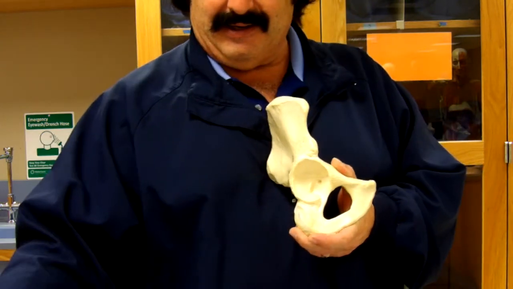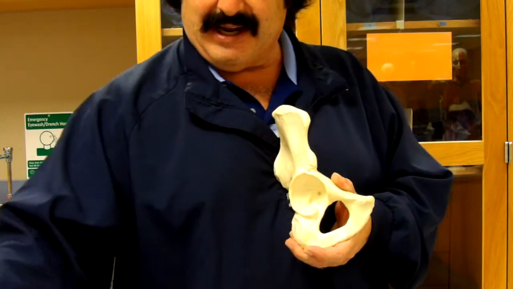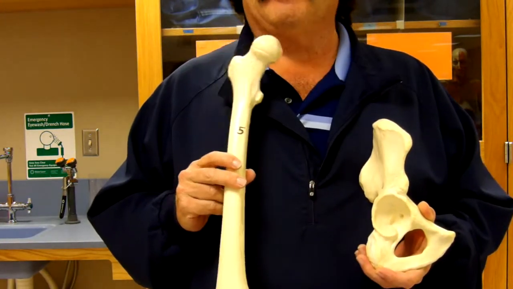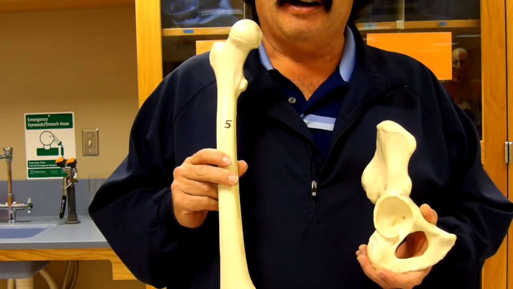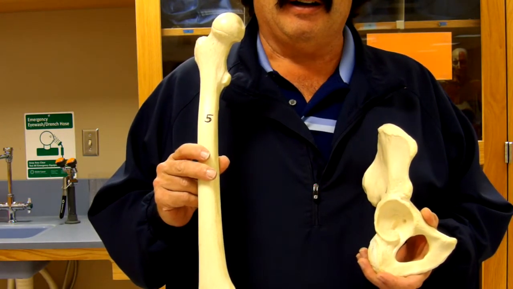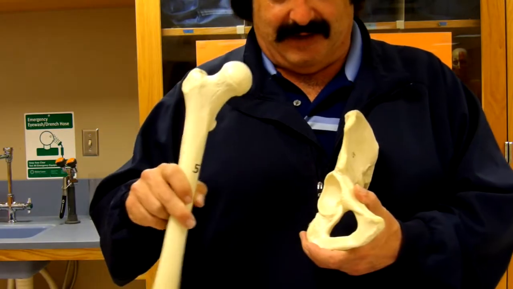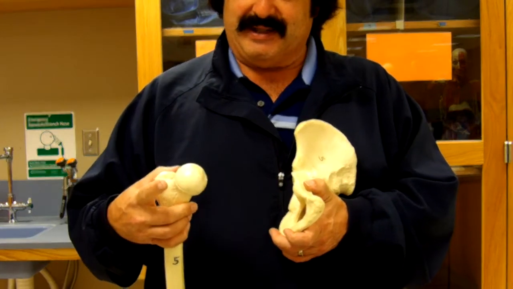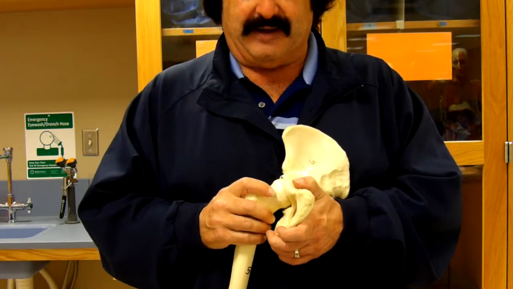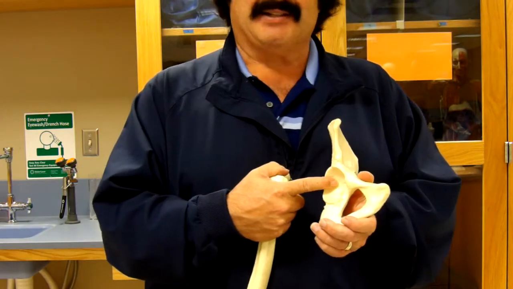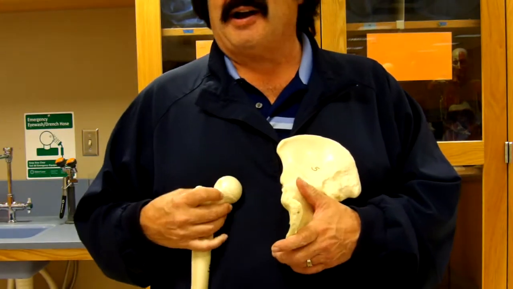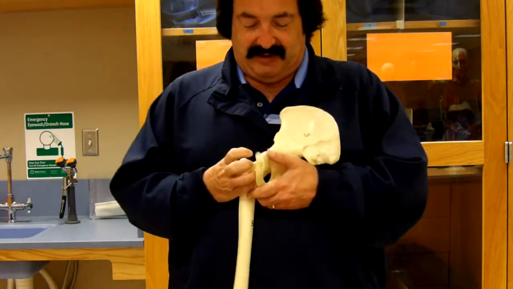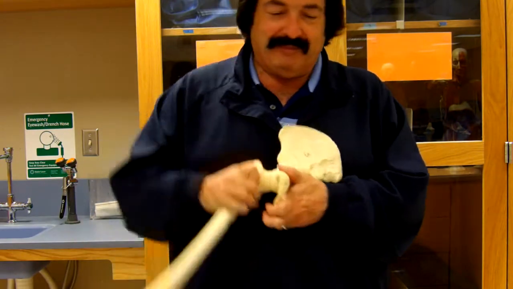And what fits into the acetabulum is something called the femur. It is the upper leg bone of your leg, the femur. The femur fits right into the acetabulum. So it is the head of the femur that articulates with the acetabulum of the os coxa. And that allows you to walk like that. Or if you're like Bruce Lee, kick somebody.